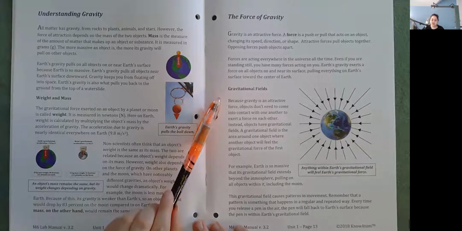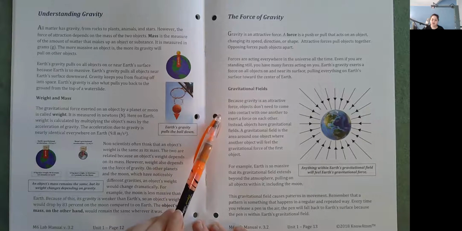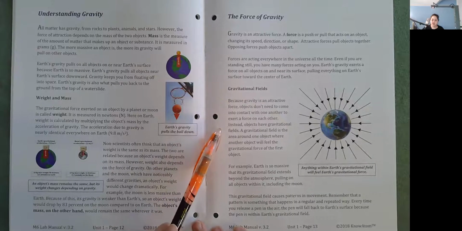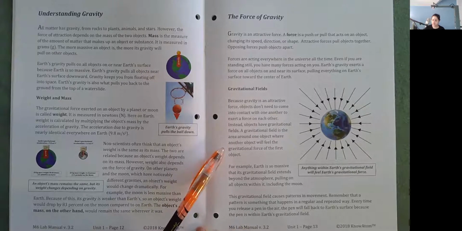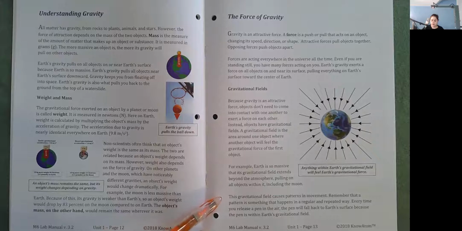Gravitational fields. Because gravity is an attractive force, objects don't need to come into contact with one another to exert a force on each other. Instead, objects have gravitational fields. A gravitational field is the area around one object where another object will feel the gravitational force of the first object. For example, Earth is so massive that its gravitational field extends beyond the atmosphere, pulling on all objects within it, including the moon.